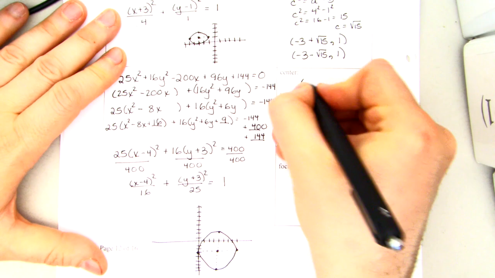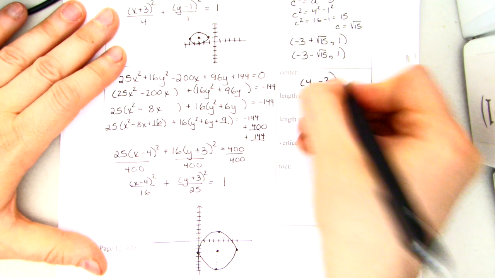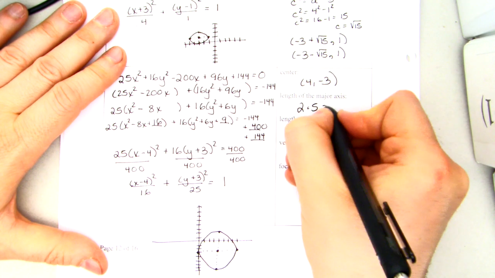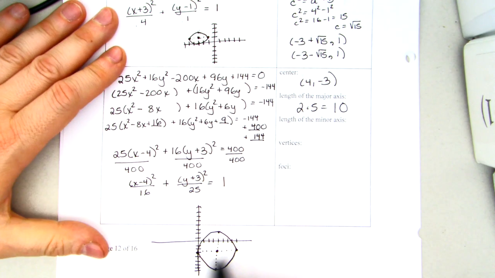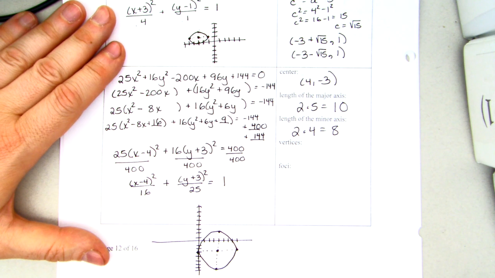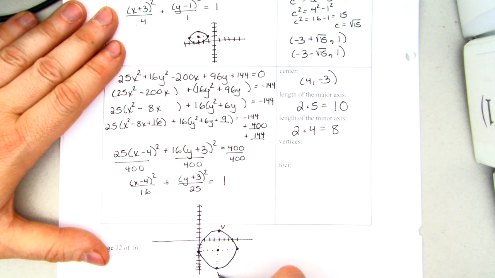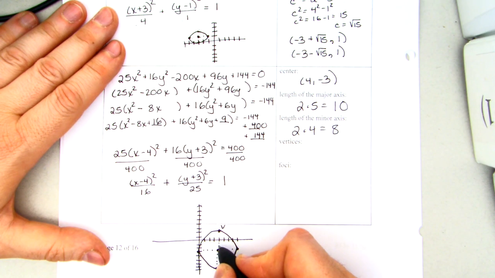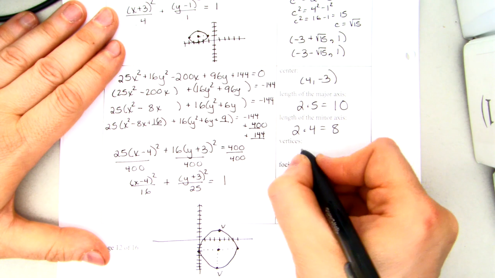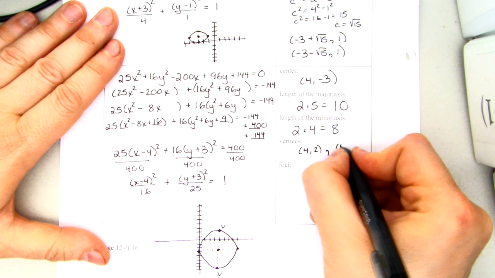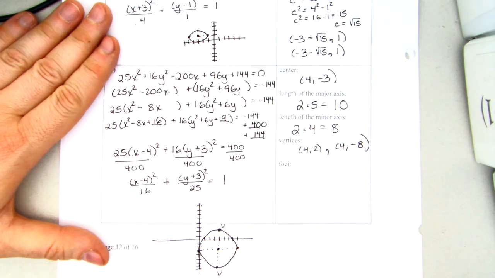My center is 4, negative 3. Major axis, in this case, that's the vertical one. 2 times 5, your length is 10. Minor axis, the horizontal one, 2 times 4, that's 8. Vertices, here's a vertex, there's a vertex. This looks like 4, 2, because I'm going up 5 from my center. And I'm also going down 5 from there, so 4, negative 8.